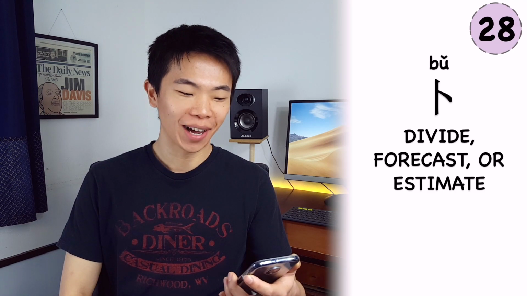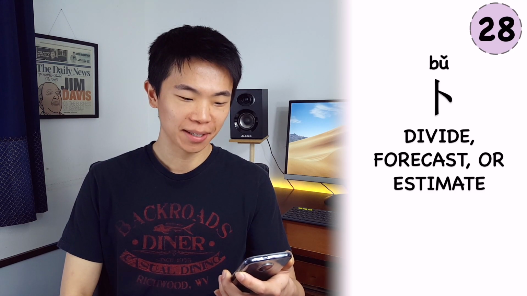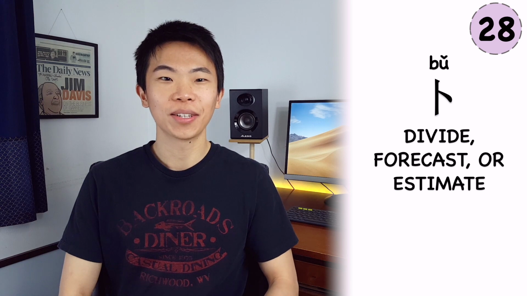Number 27 is the word 卜. And to be honest, I don't even know what this character means. According to the dictionary, it means to divide or forecast or estimate. But the common use of this character is in the word 萝卜, which means any varieties of carrots or radishes. And that's how I know this character. And the other weird thing is that when it's used in that word, it's pronounced bo, B-O, with a neutral accent, and not bu.